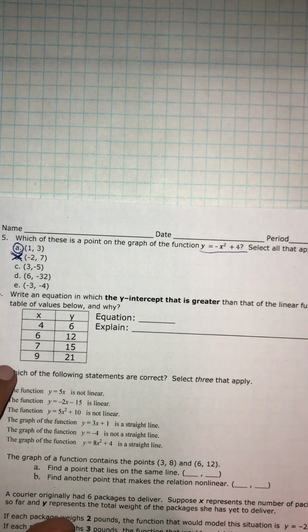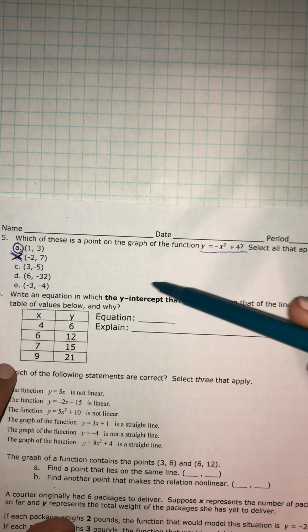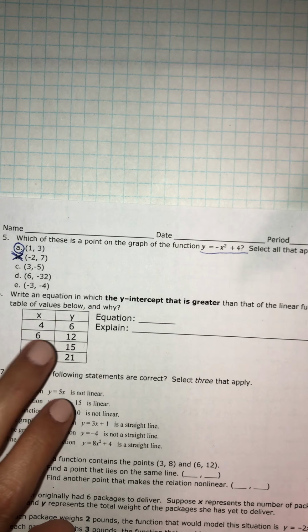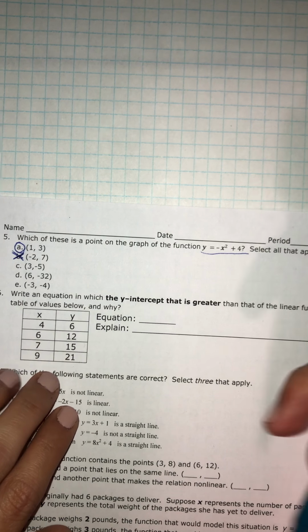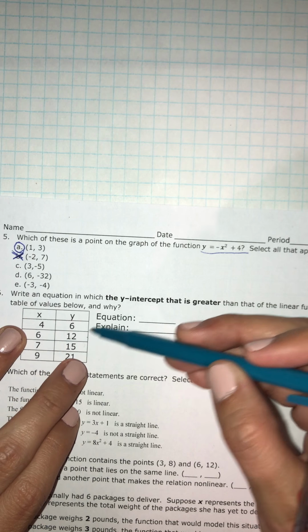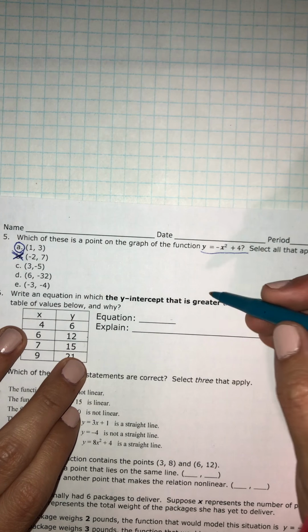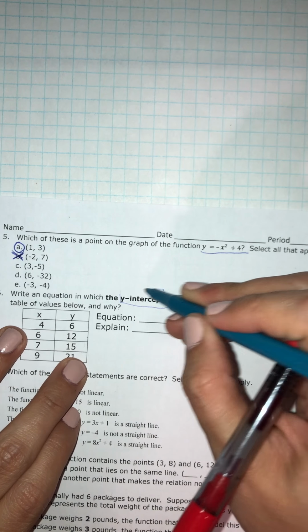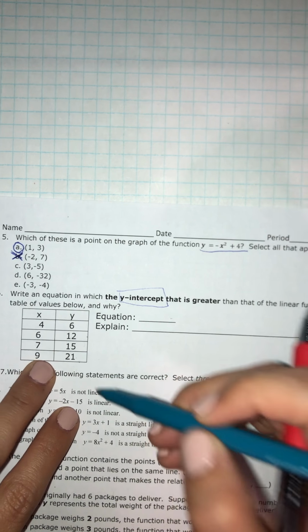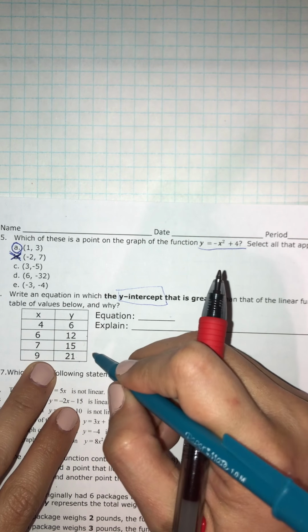For part 6, you're just writing the equation in which the y-intercept is greater than that of the one represented on the table. So first come up with the equation for the table, and then make up your own equation where the y-intercept is a bigger number than the equation for the table.